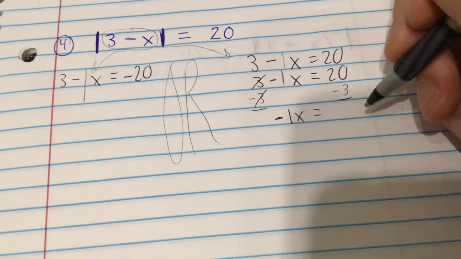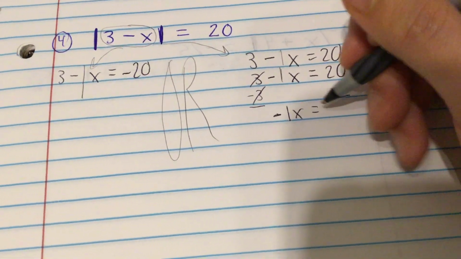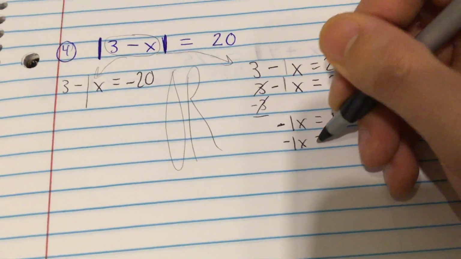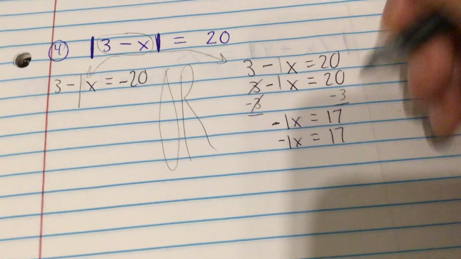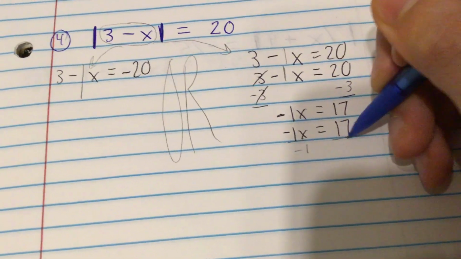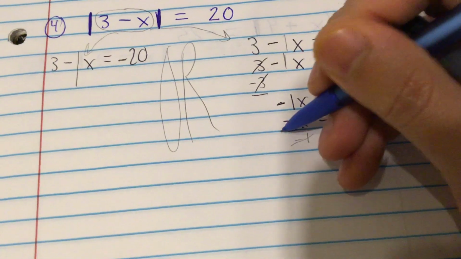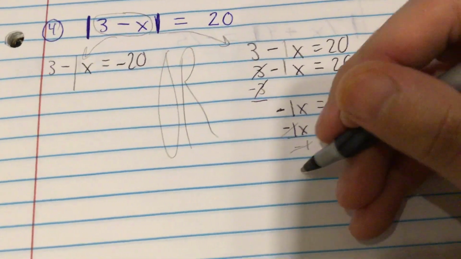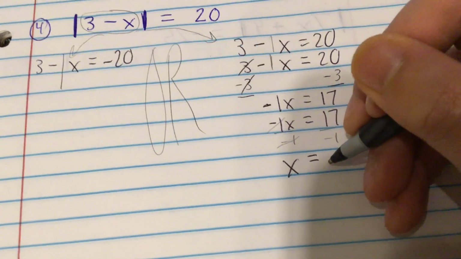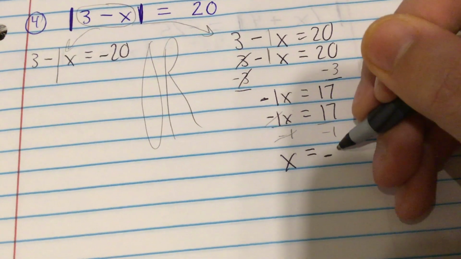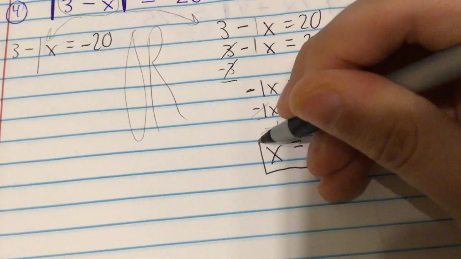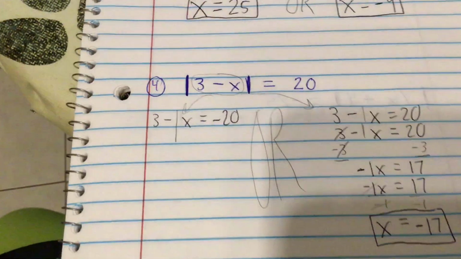So negative 1x is equal to 20 minus 3, or 17. I've got negative 1x is equal to 17, so I need to divide both sides of the equation by negative 1. And now x is equal to 17 divided by negative 1, which is a positive divided by a negative, so negative 17. So x equals negative 17 is one of the solutions.